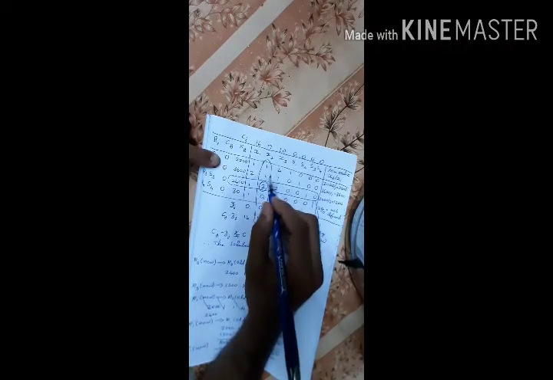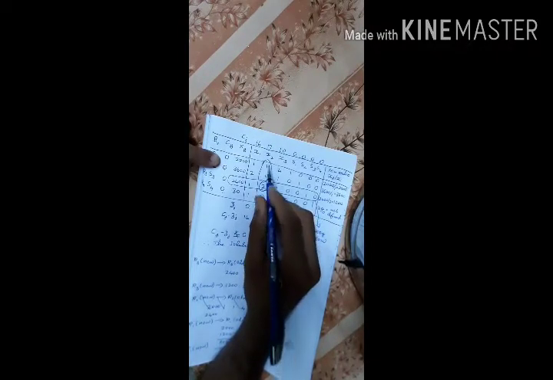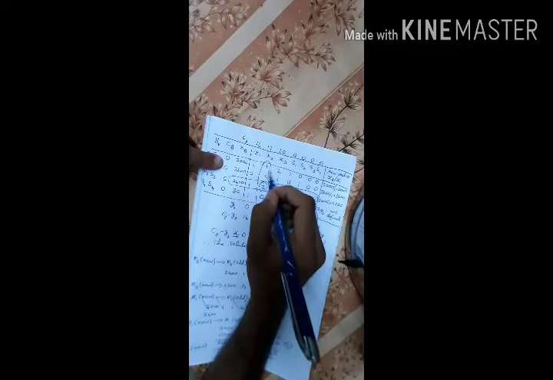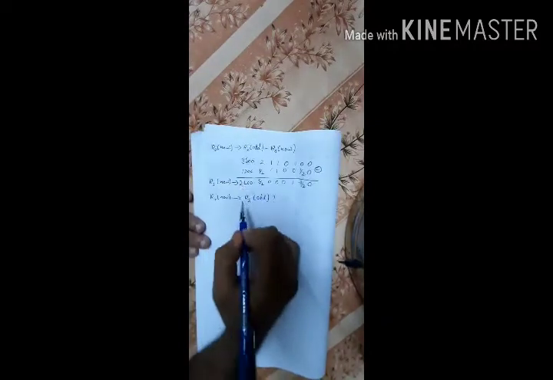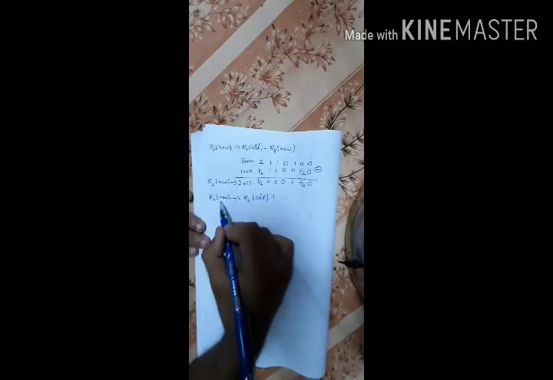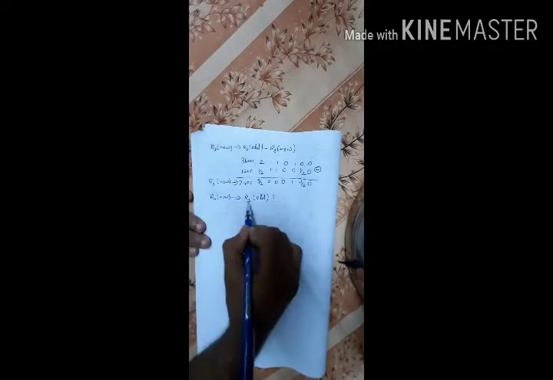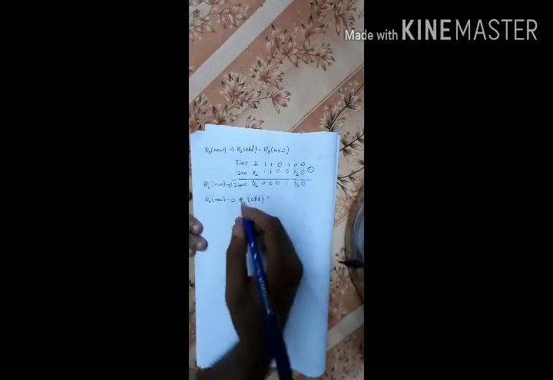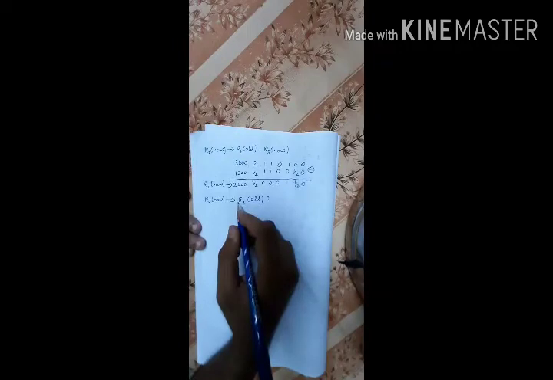Here the values were 1 and 1, so we did the calculations so that these are changed into zeros. So R4 new is R4 old. So we have calculated the new values for the new simplex table.